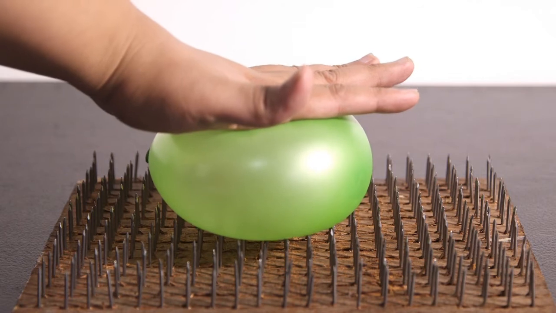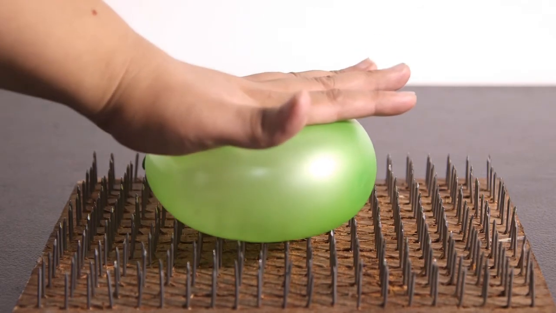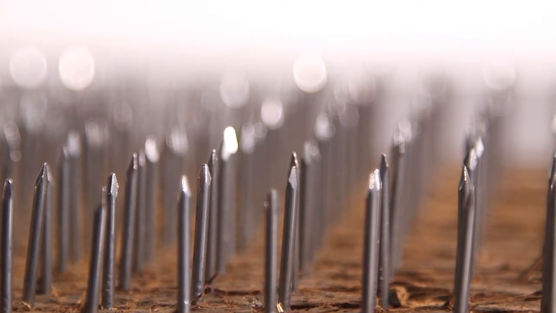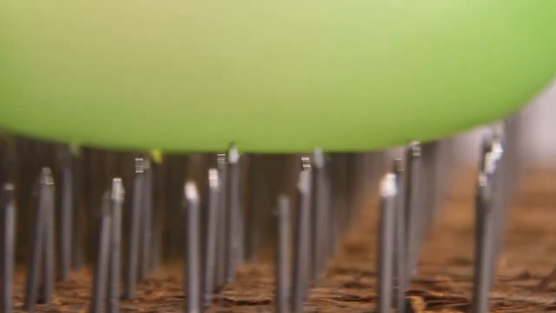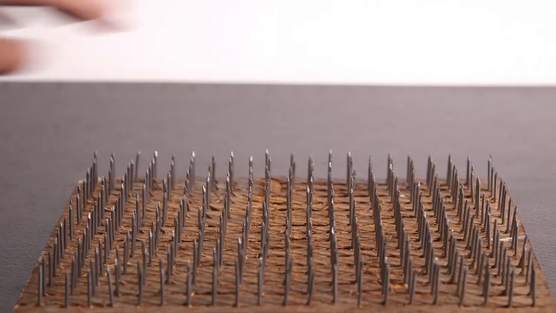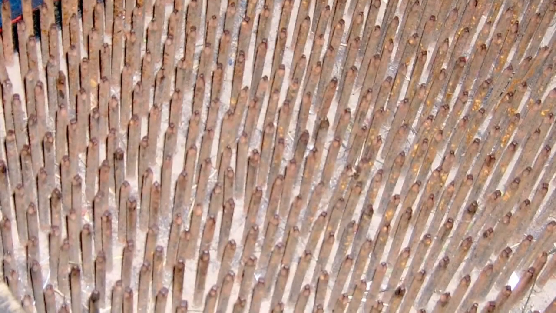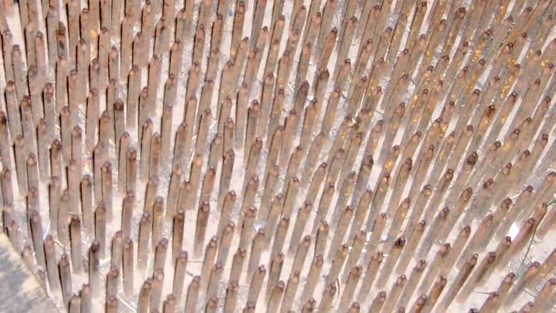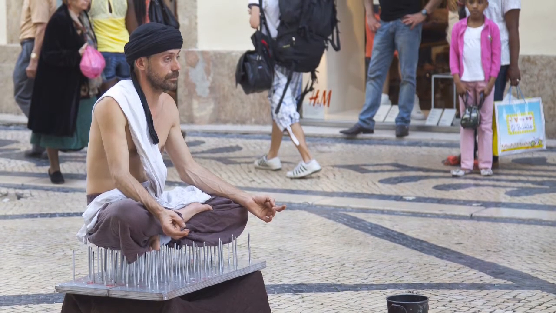Now watch as we put some weight over the balloon. So how does the balloon not get punctured by the nails? Well, it's because the balloon and the weight on top is supported not under one sharp point, but with many tiny points holding it up. Thus, the weight is evenly distributed among the nails in the bed. It's the same principle behind the bed of nails trick.